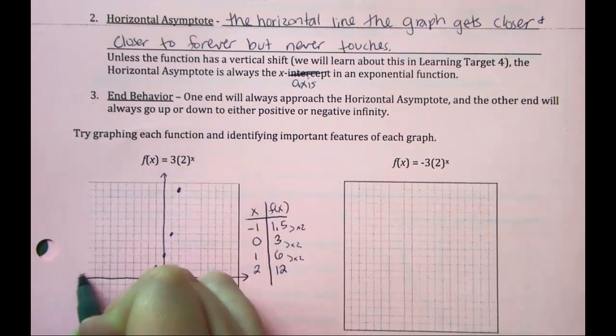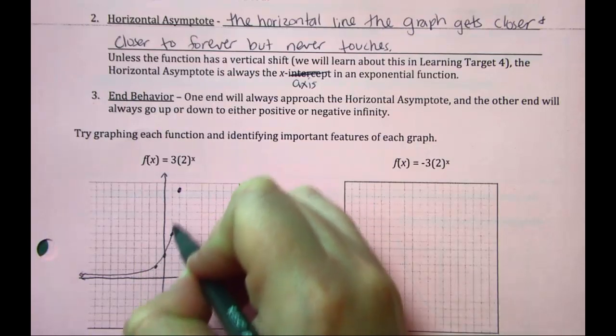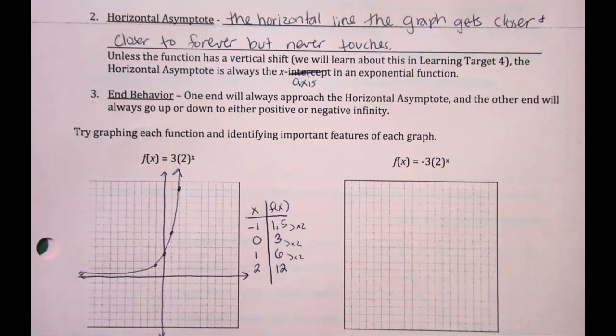It's going closer and closer to the x-axis on the left side, and it's going up to positive infinity on the right side. Now let's come over here.